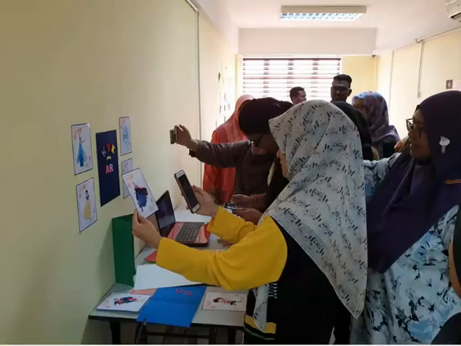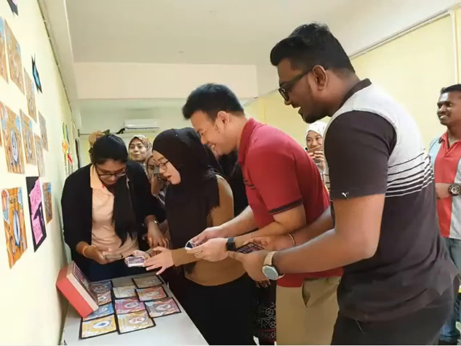So ini juga contoh macam mana pelajar-pelajar display ataupun demonstrate bahan-bahan mereka di dalam kelas. Ini bahan contohnya adalah kad-kad AR yang mana setiap satu kad ini mengandungi video apabila kita scan dia. Right?